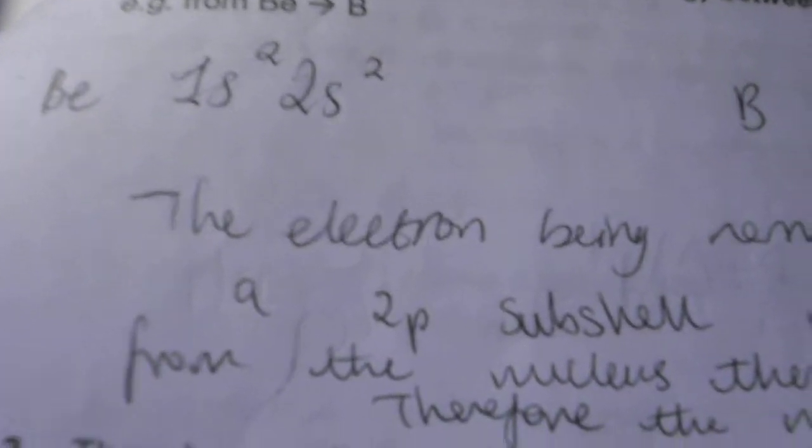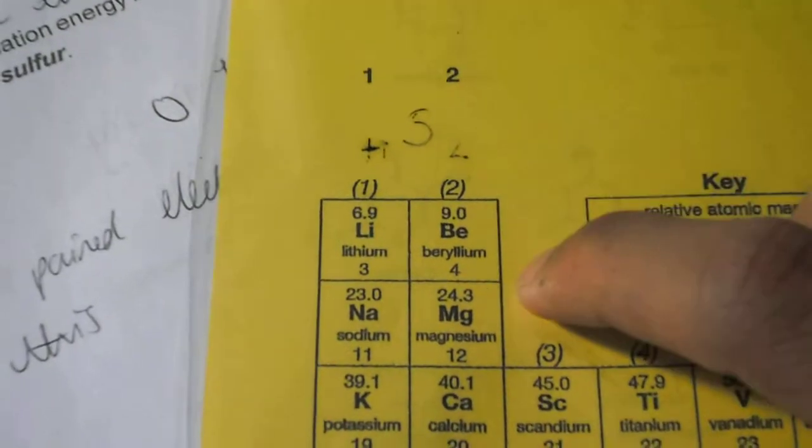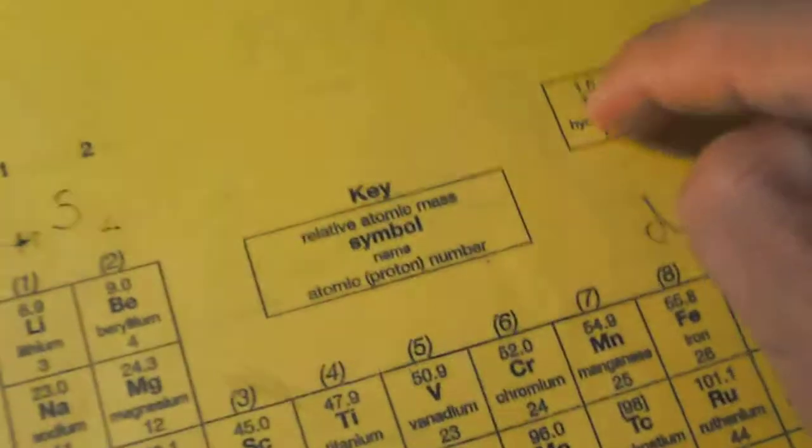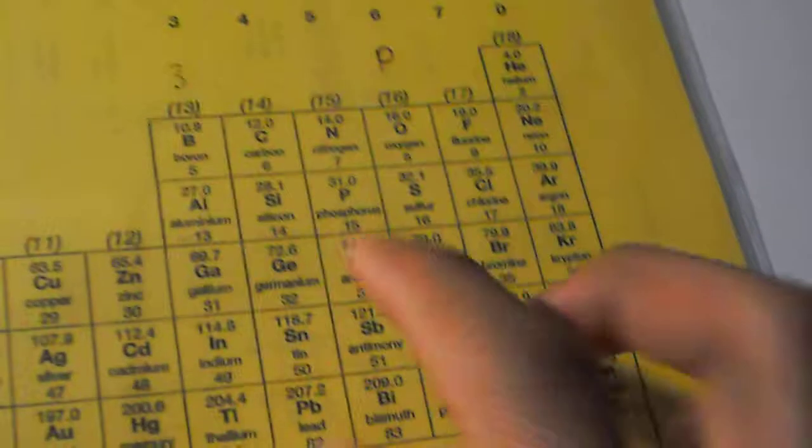The reason for this is that in beryllium, the electron configuration is 1s2, 2s2, which we can remember from our previous videos: s, p, d, s holds 2, so it's 2s2. And then in boron, it's 1s2, 2s2, 2p1.